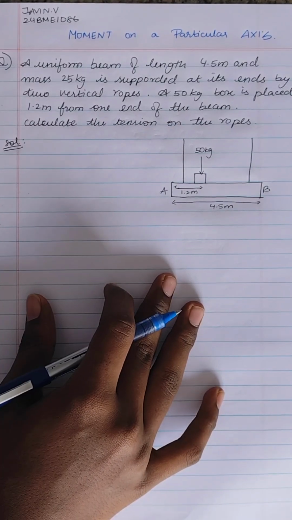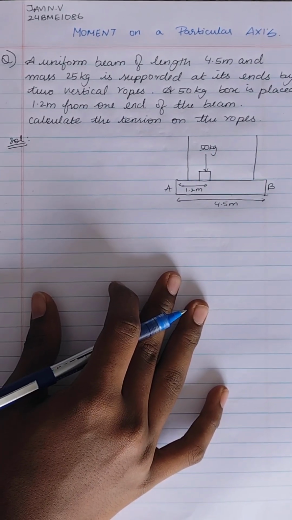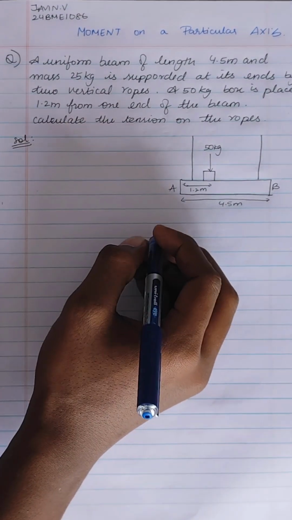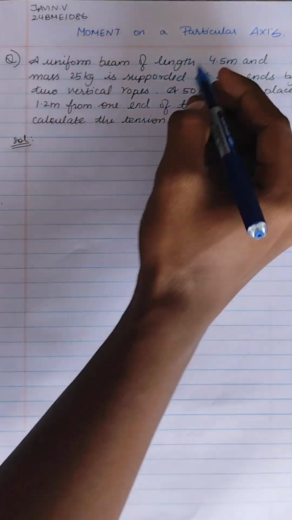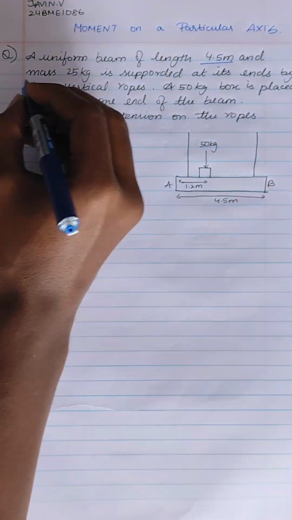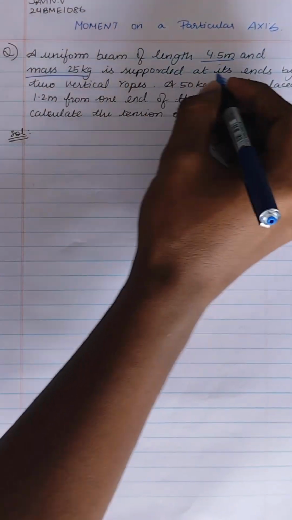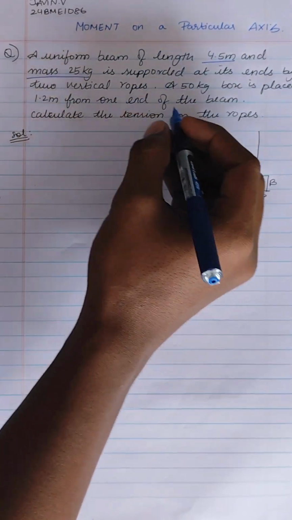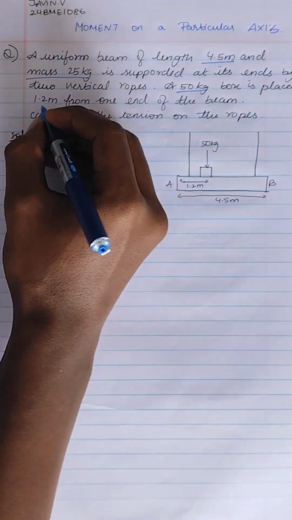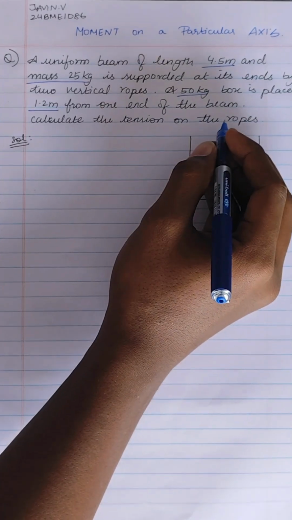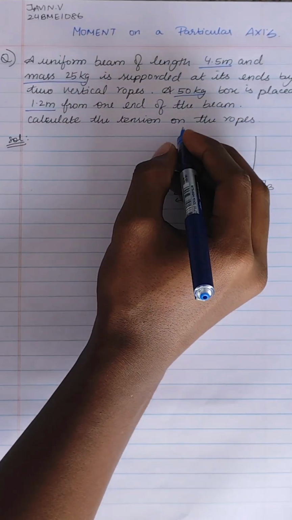So today we are going to discuss a question on moment on a particular axis. So let's hear the given question. A uniform beam of length 4.5 meters and mass 25 kg is supported at its ends by two vertical rods. A 50 kg box is placed 1.2 meters from one end of the beam. Let's calculate the tension on the ropes.